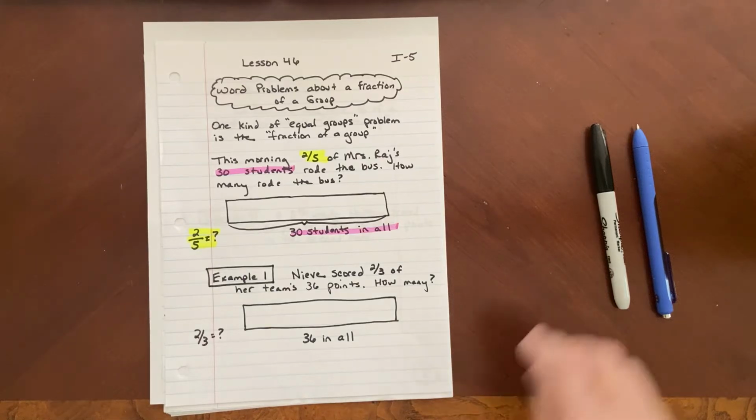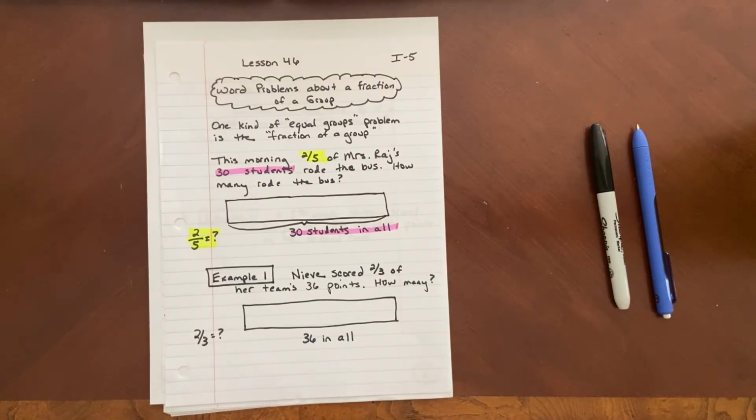Okay, this is lesson 46, and it's word problems about a fraction of a group. So we've done equal group problems, and now we're going to do another kind. It's still an equal group problem, but it's about a fraction of a group. So, for example, this morning, 2/5 of Mrs. Raj's 30 students rode the bus. How many rode the bus?